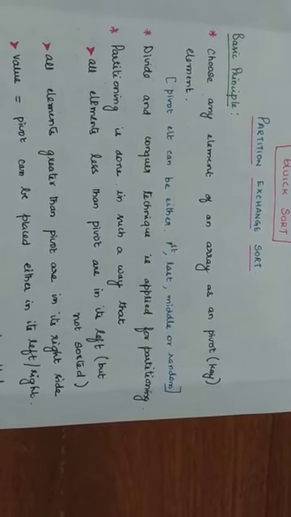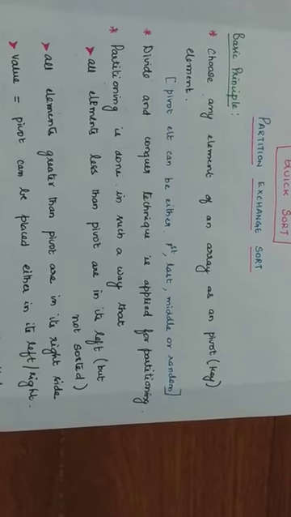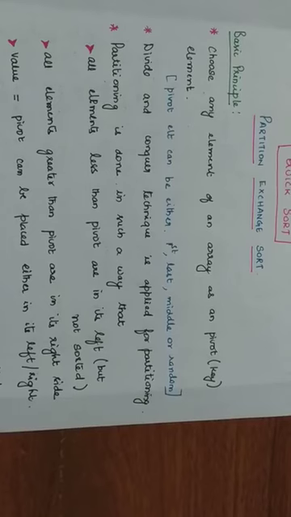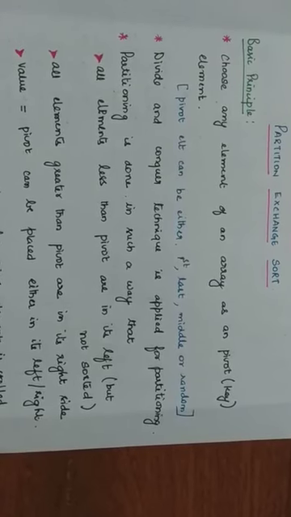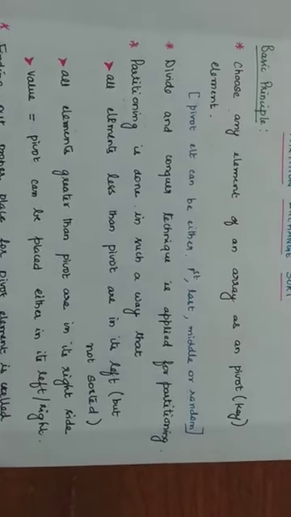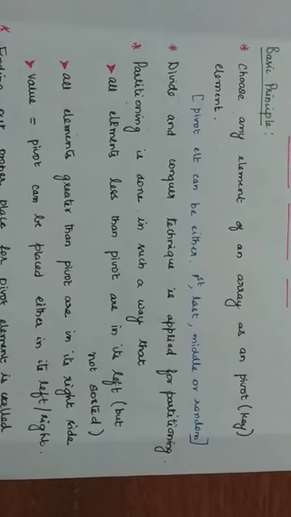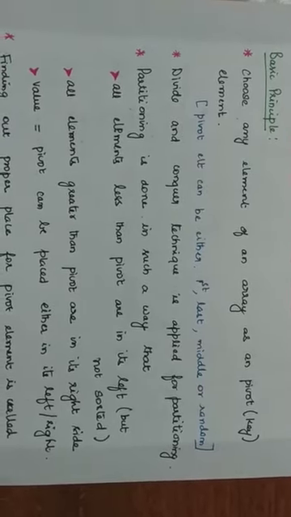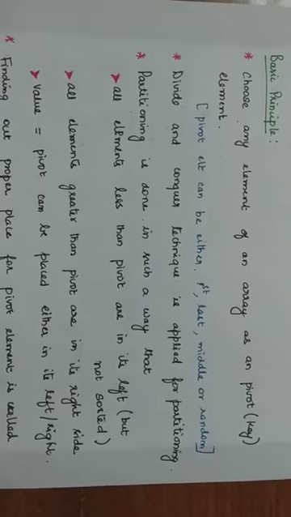into two different subarrays. Here we will choose any element of an array as a key element or a pivot element. The pivot element can be either the first element of an array or the last element or the middle element or any random element from an array. The partitioning is done in such a way that all the elements which are less than the pivot element or the key element will be placed into its left side partition.